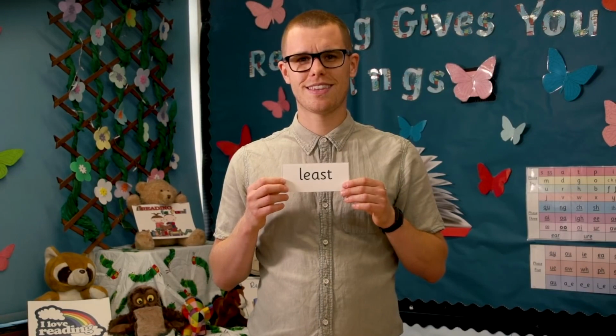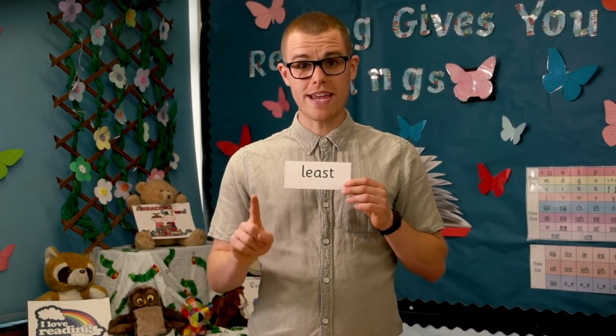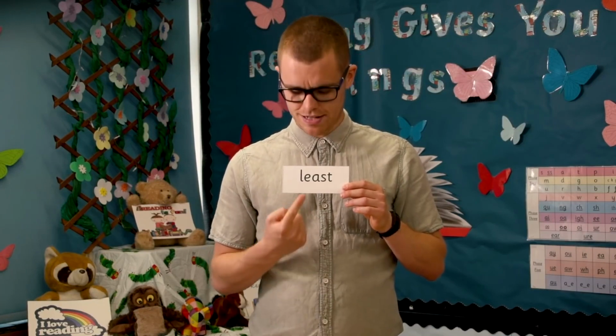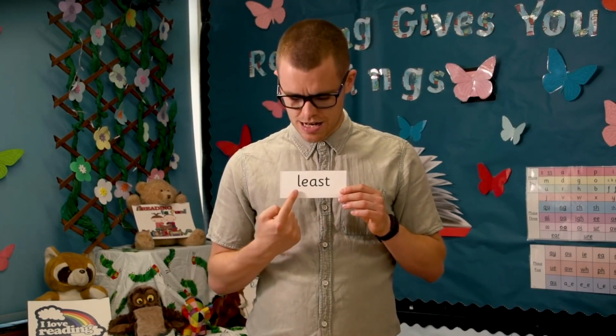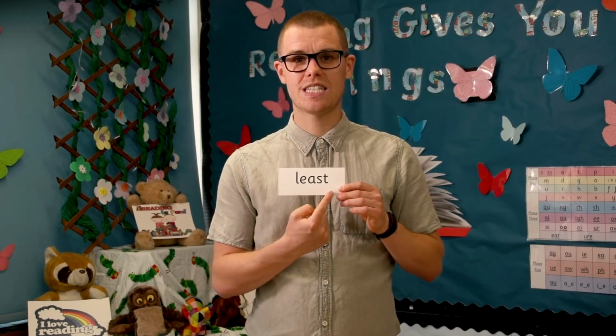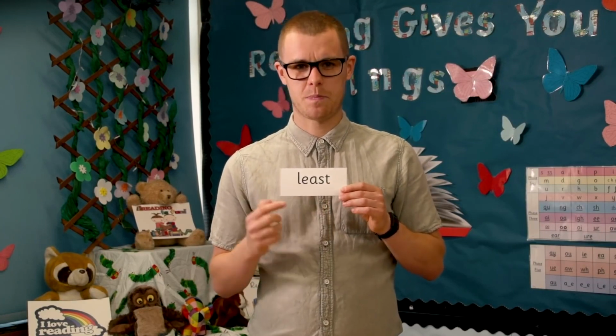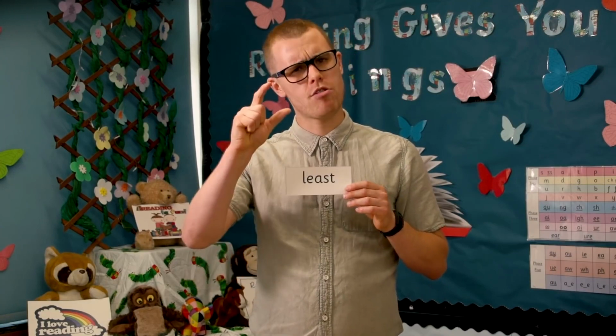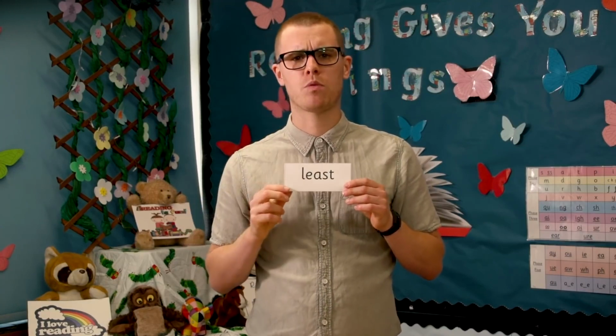What about our second word? Can you spot the digraph? Yes, the digraph is E. Read each sound, then blend. Least. When you have the least of something, you have the smallest amount.